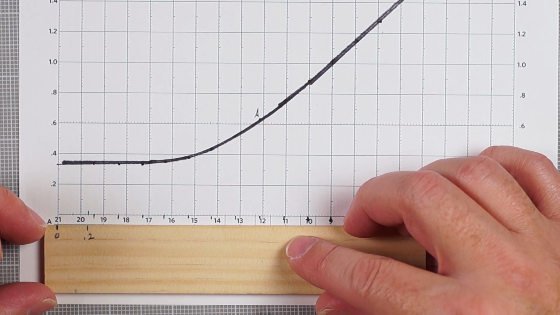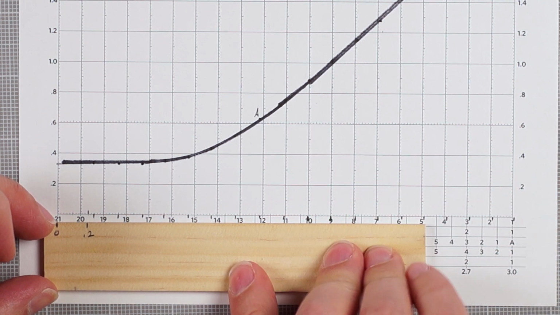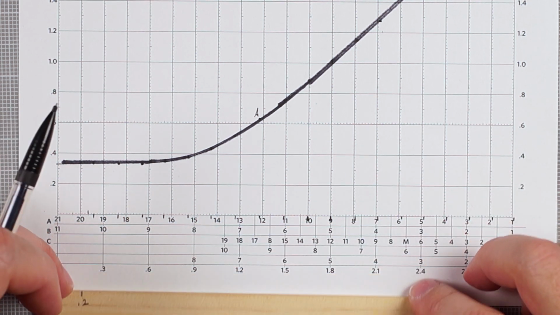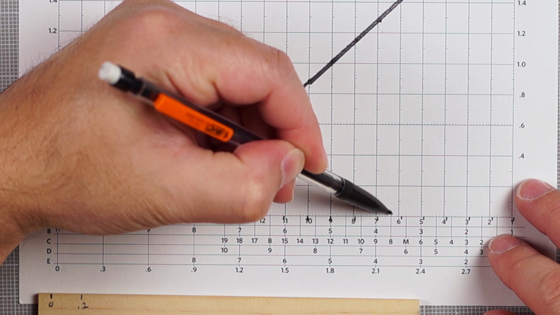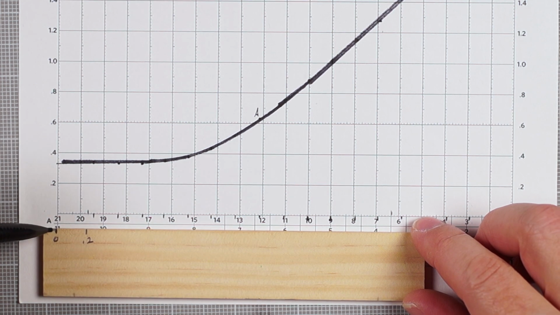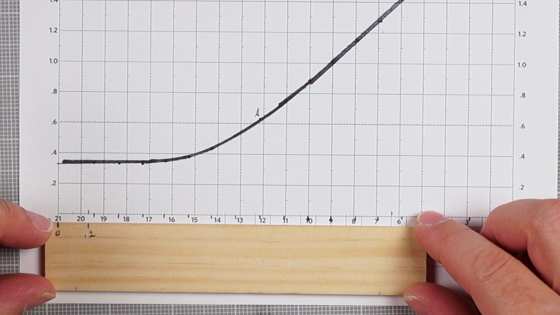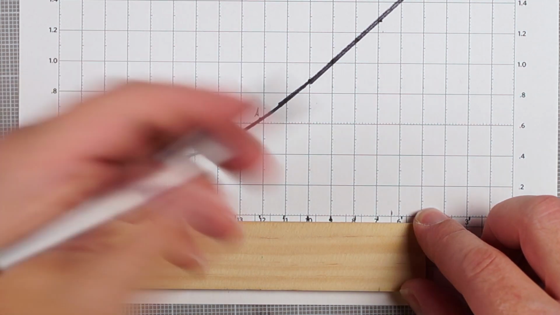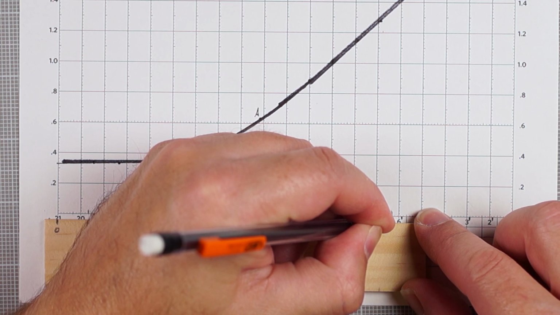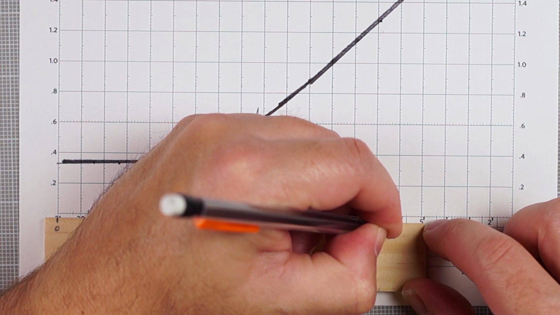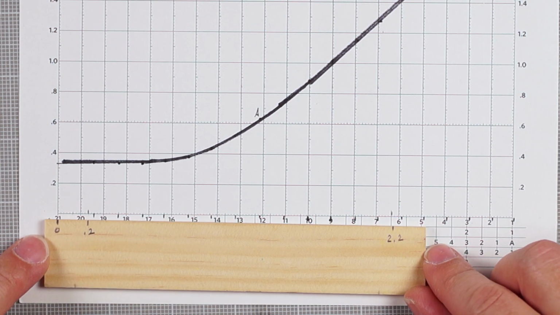And with this in the same position, I'm now going to count over to 2.0 from this mark, so a total of 2.2. That would be right here on my paper. It's 2.2, so that's where I'm going to go. I'm going to line this up with the 0, make sure this is lined up with the 0.2 as it should be, and make a mark right here at 2.2. So now I have my 3 points.